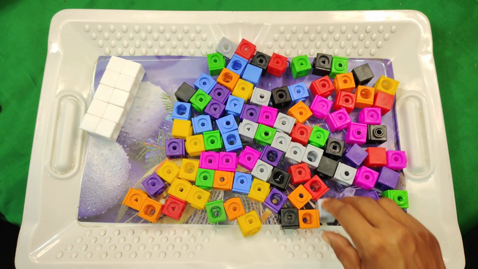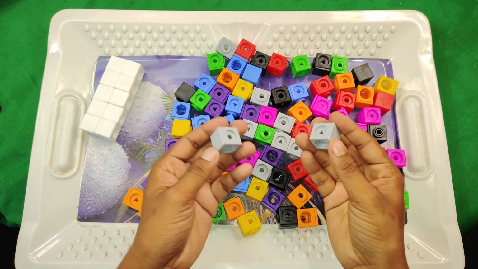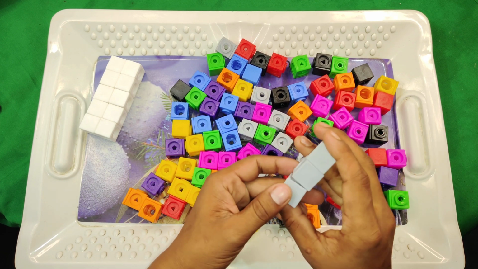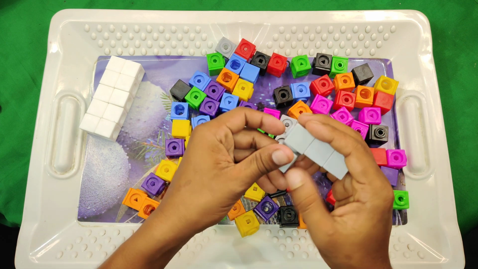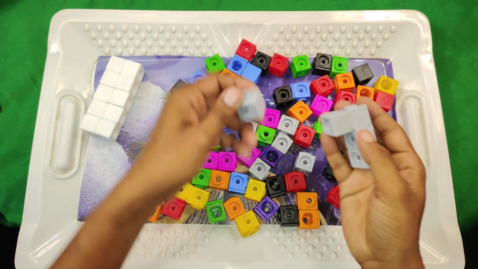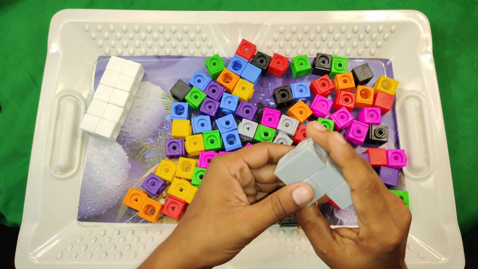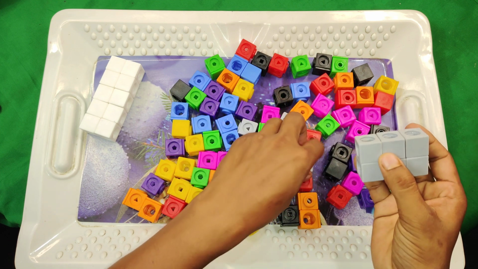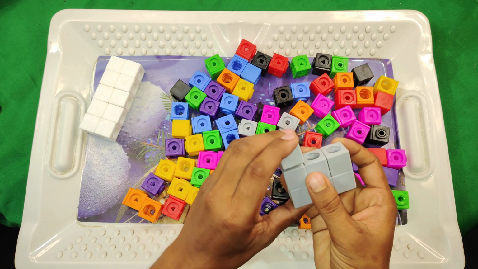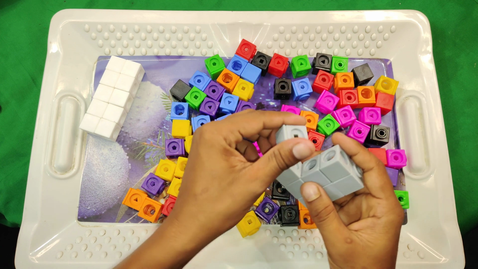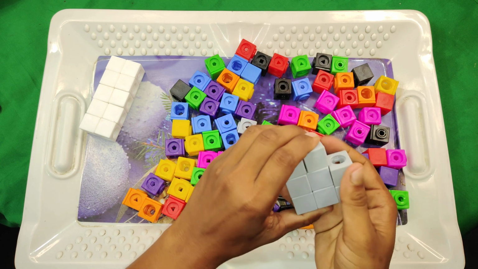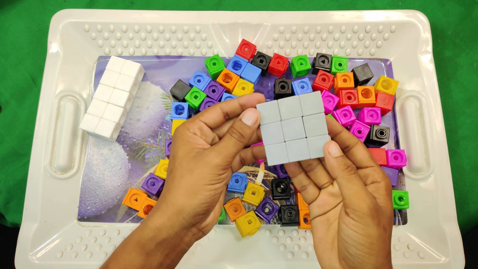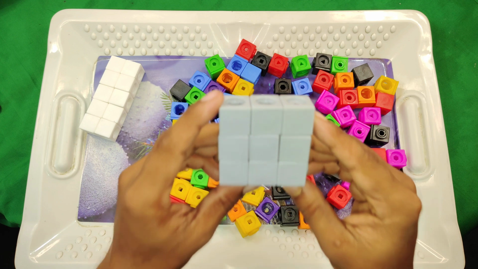Let's make number blocks 9. 2, 3, 4, 5, 6, 7, 8, 9. This is number blocks 9.